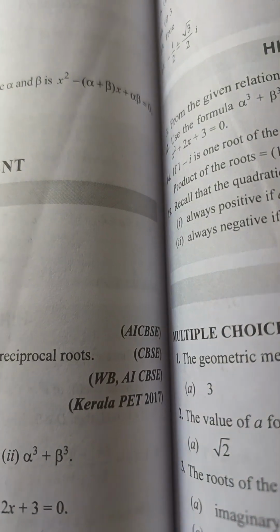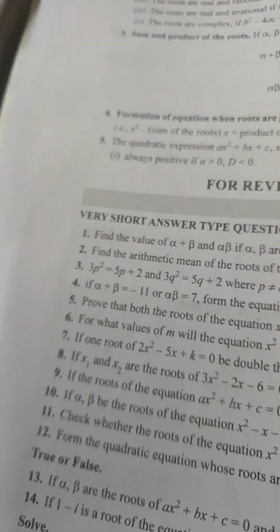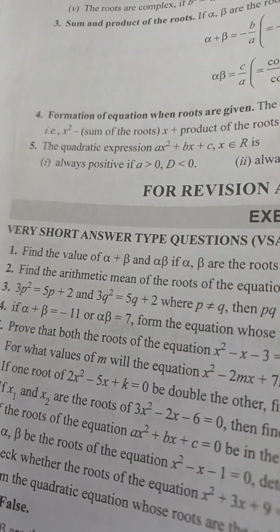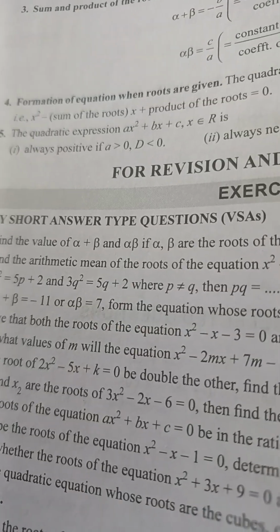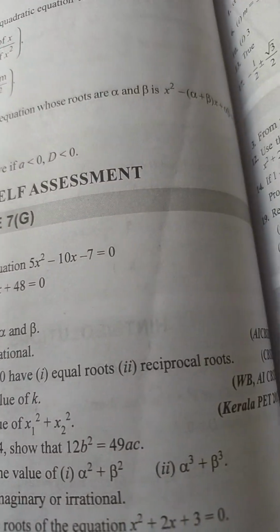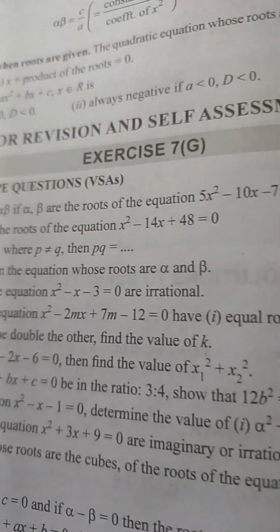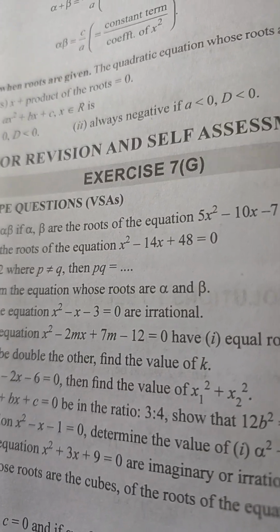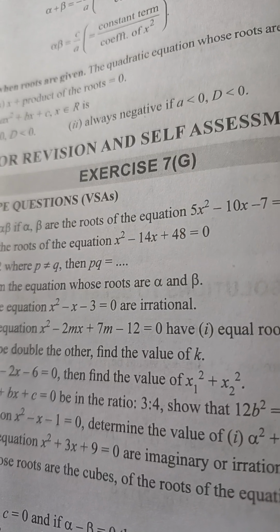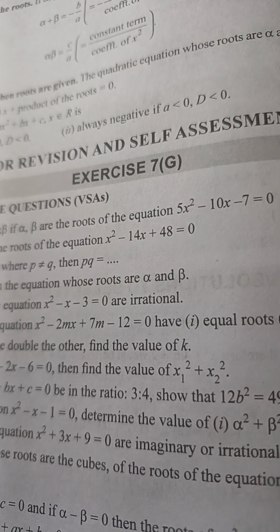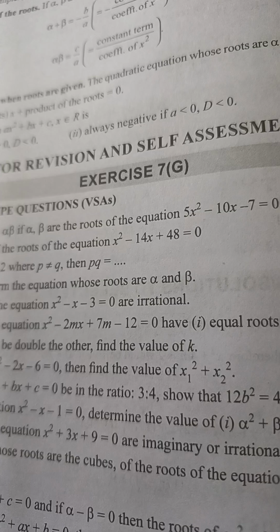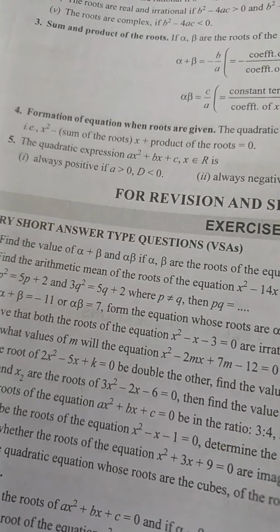I don't think this sum will come at all in any exam. Number 6. Oh wait, did it? It came in AI CBSE. My bad, guys. It only came in one exam, but I don't think they'll ever give this sum again. Number 6: for what values of m will this have equal roots and reciprocal roots? Okay, guys, so number 6 is x square minus 2mx plus 7m minus 12. What values of m?